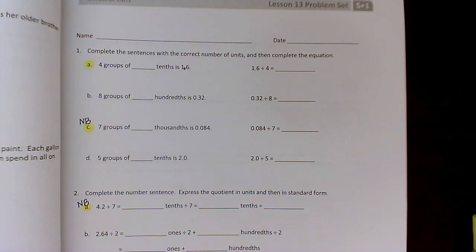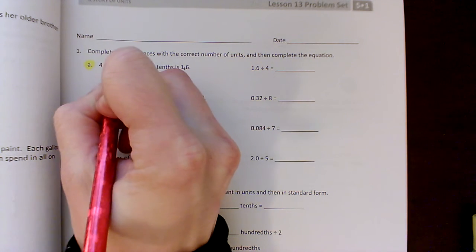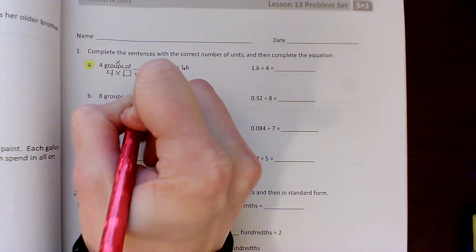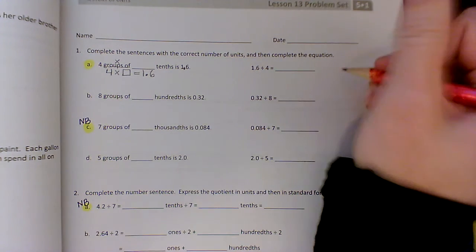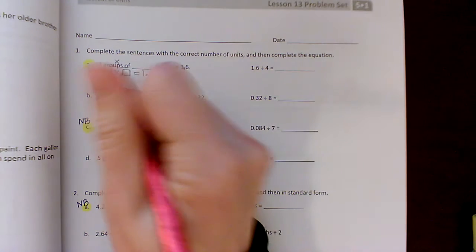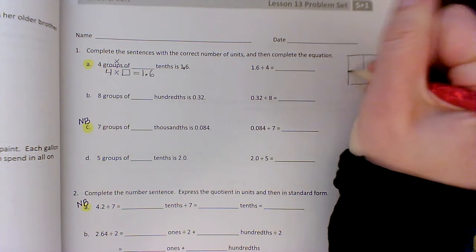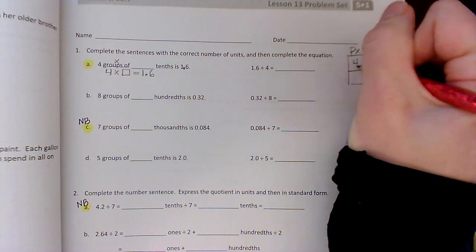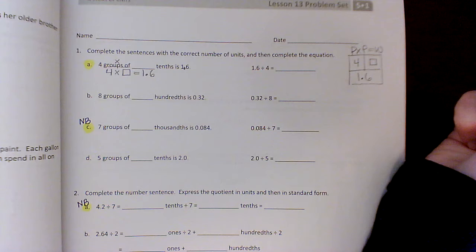Remember, we have been working on this in our number talks. 4 groups of would be multiplication, 4 times something equals 1 and 6/10. And then in our part-whole box, this would be part times part equals our whole. We know that 4 is a part, our unknown is a part, and our whole would be 1 and 6/10.